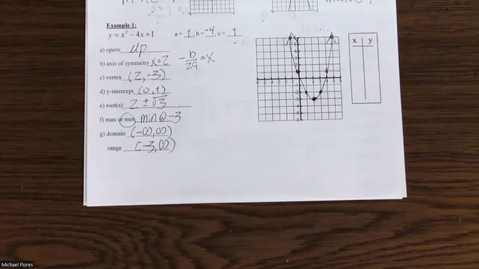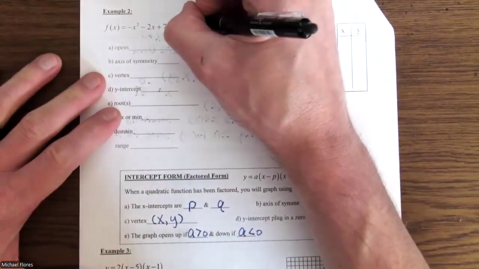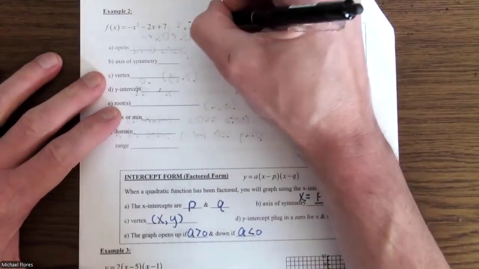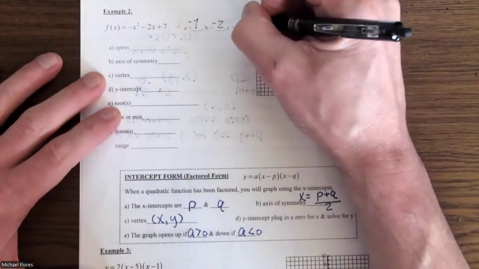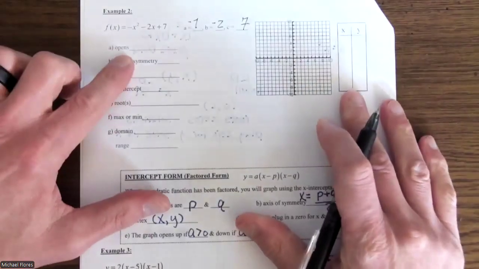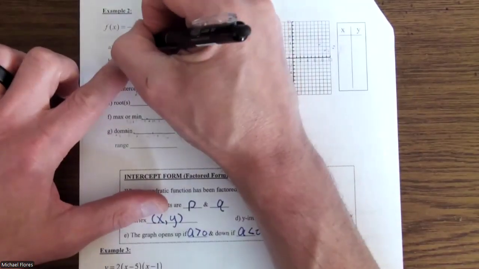Move over to side 2. All right, our a value here is -1. B value, -2. C value, +7. So the direction this is going to open, since a is negative, it's going to open down.